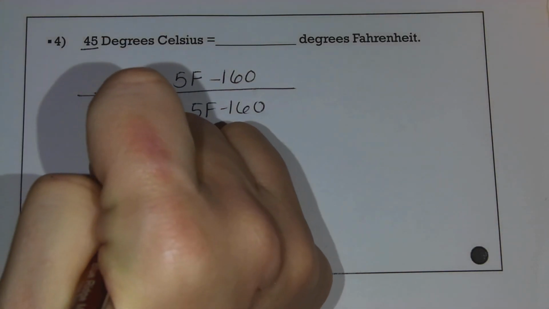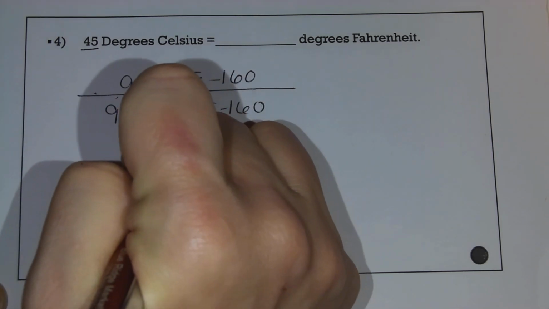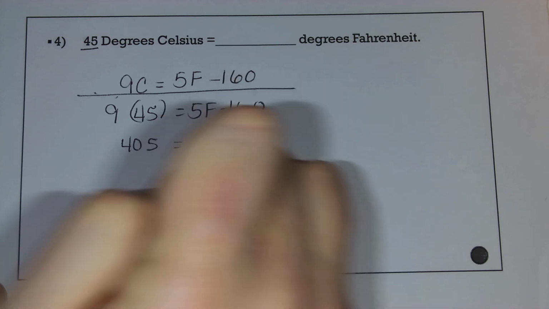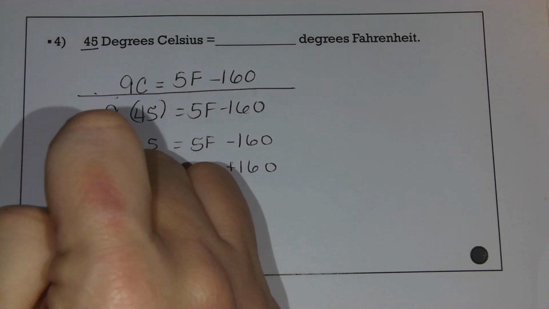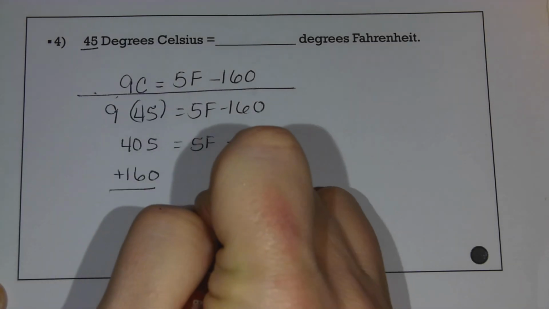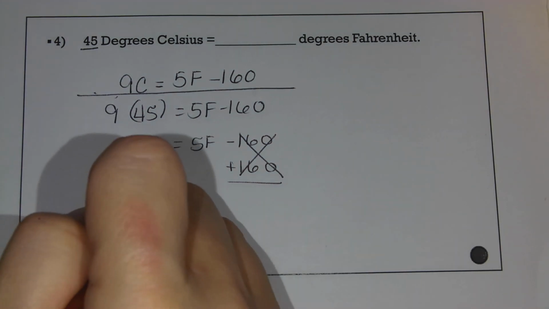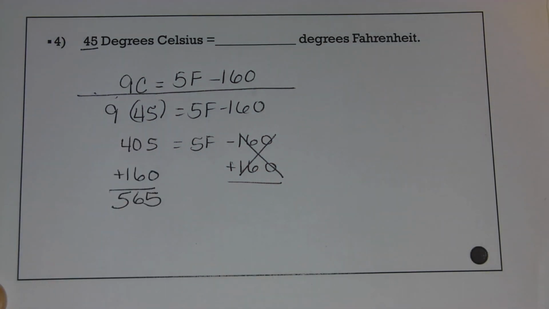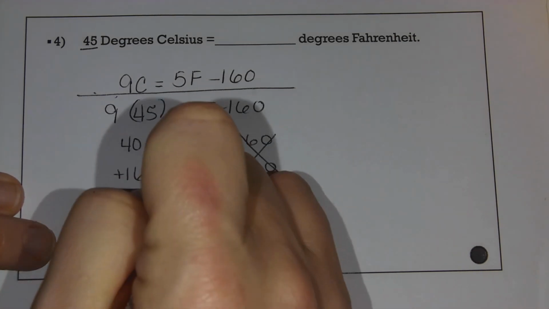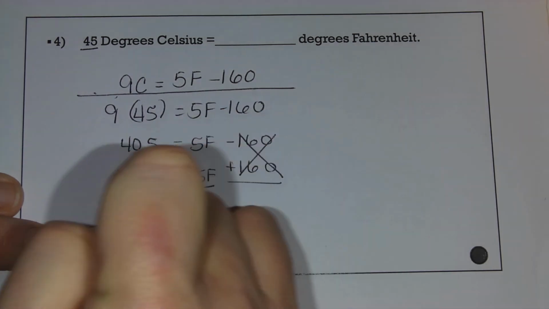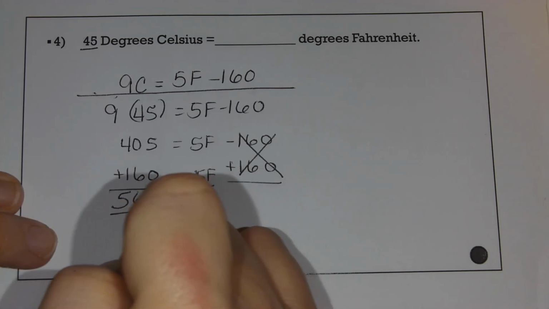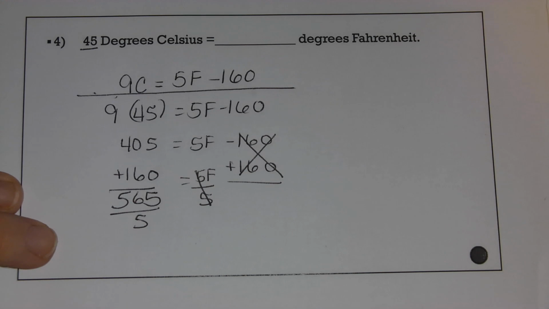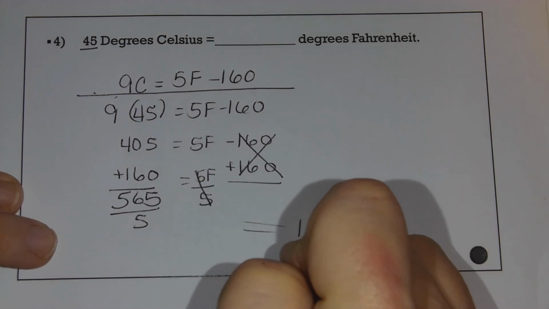So 9 times 45 is 405. And again, just drop everything down. Then you're going to add 160 to each side. That crosses these two out. 405 plus 160 is 565. And then you're going to, of course, divide each side by 5 to mark out the 5s on this one side. 565 divided by 5 is equal to 113.